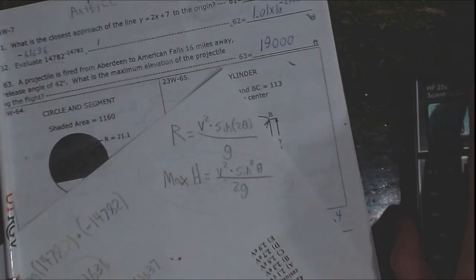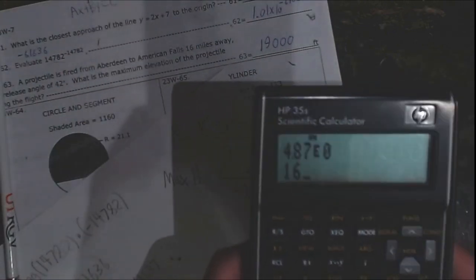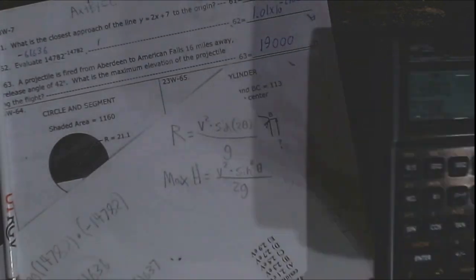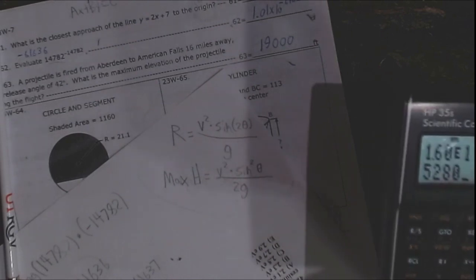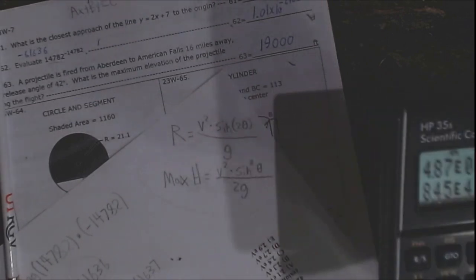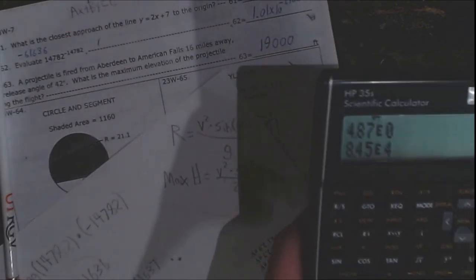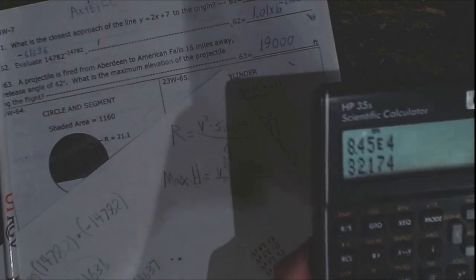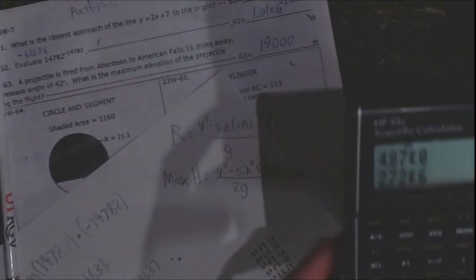So my range is 16 miles. I'm going to convert that to feet. Remember the conversion from earlier? There are 5280 feet in a mile. So we multiply. Then we multiply by our constant, 32.174, and divide by sine of 2 theta.